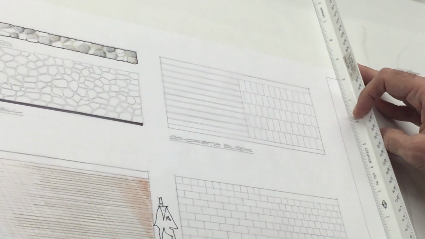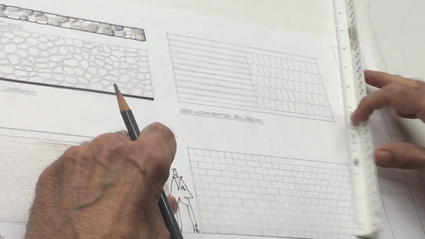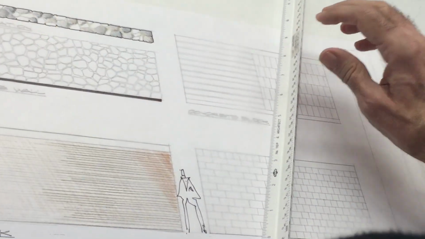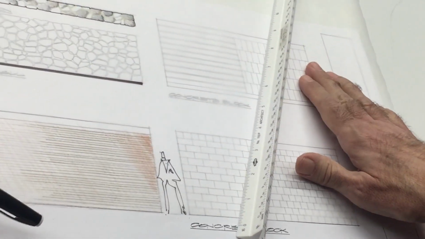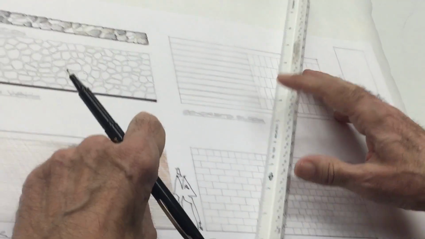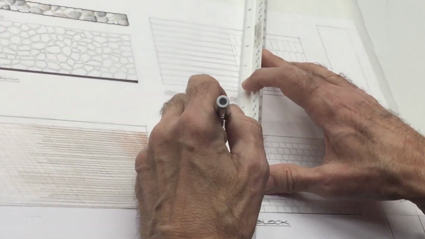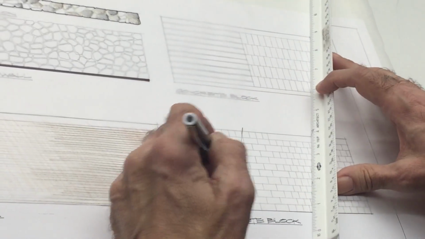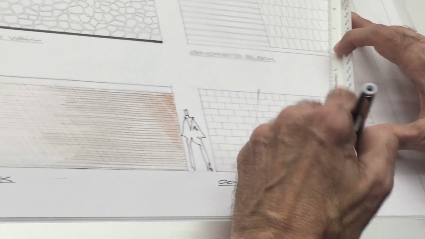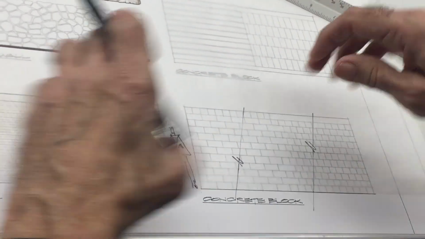But sometimes you don't want to do a whole rendering. You don't want to color the whole thing in. So if that's the case, what I do, I don't know if you're learning it in building systems or not. Has she told you anything about break lines, how to draw a break line? Those are what we call break lines.